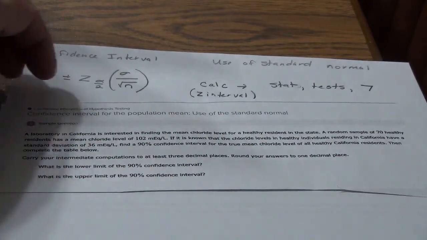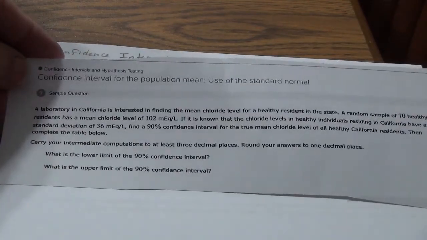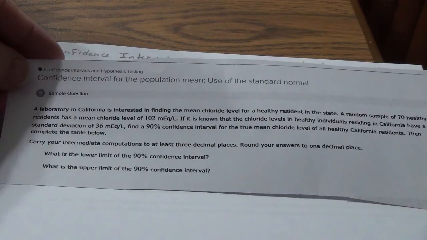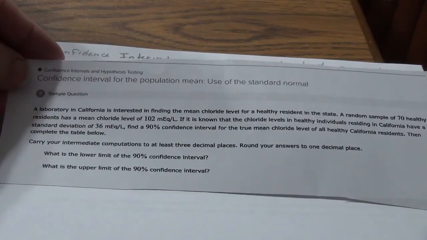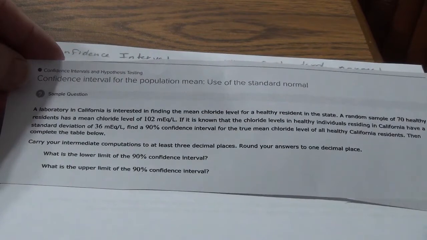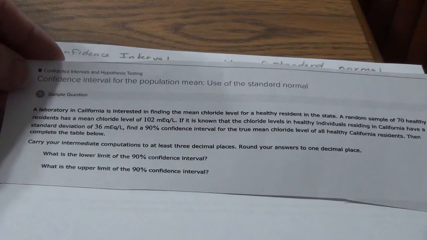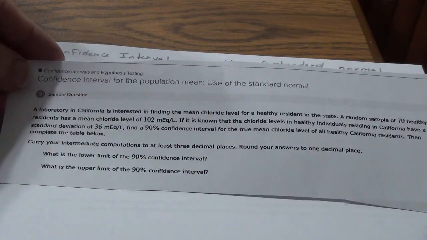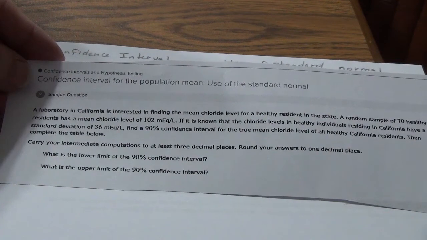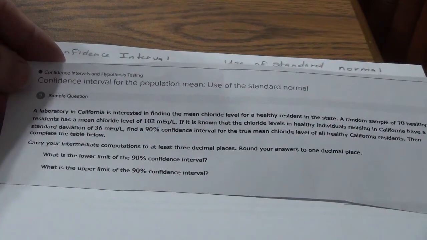So this first one here, it says, a laboratory in California is interested in finding the mean chloride level for a healthy resident in the state. A random sample of 70 healthy residents has a mean chloride level of 102. It is known that the chloride level in healthy individuals residing in California has a standard deviation of 36. Find a 90% confidence interval for the true mean chloride of all healthy California residents, then complete the table below.